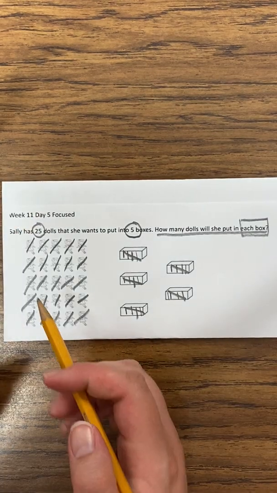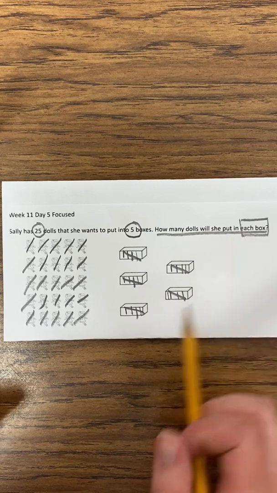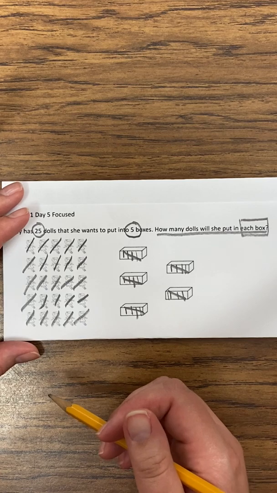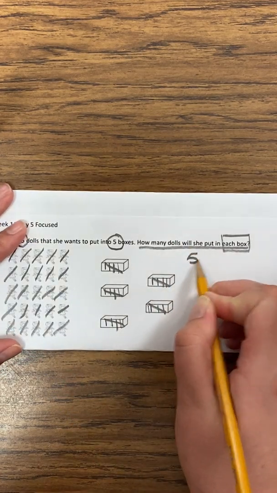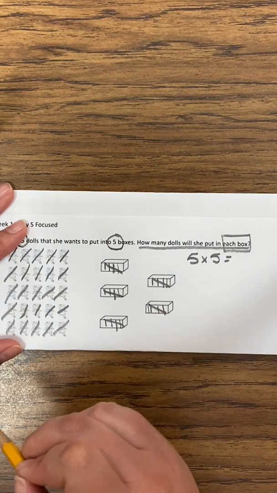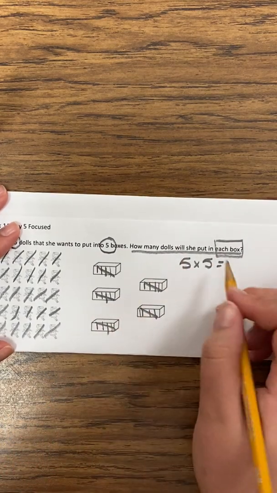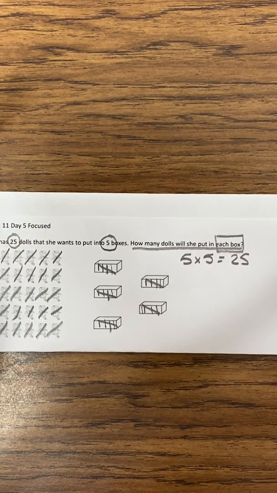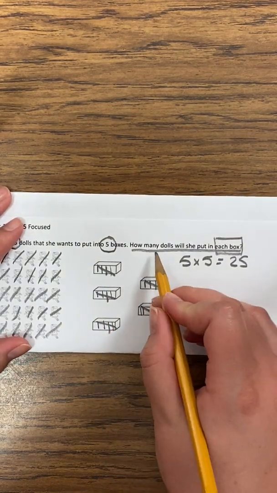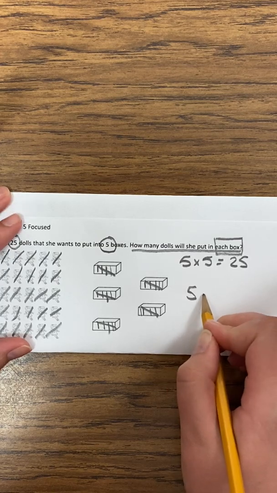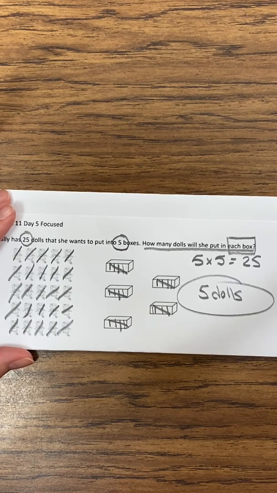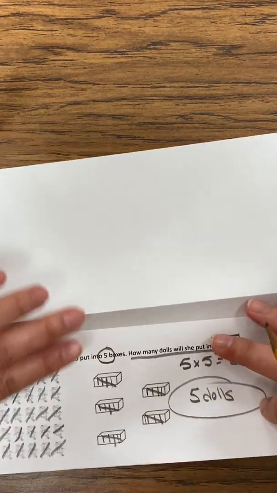Okay, so boys and girls, how many dolls will she put into each box? It looks like 5 dolls go into each box. Why don't we go ahead and double check? Because, boys and girls, what is 5 times 5? 25. Yes, very good. Hopefully you've been practicing your multiplication math facts every night so that you are prepared for division. Okay, so how many dolls are in each box? 5 dolls. And that is our answer. All right, we are going to go ahead and move along and do the other ones.